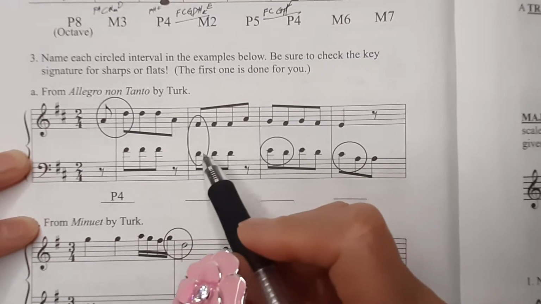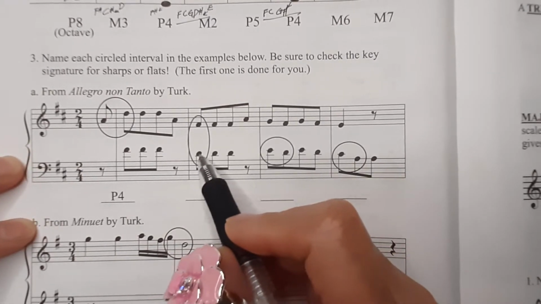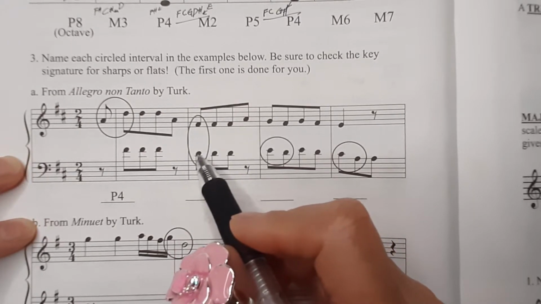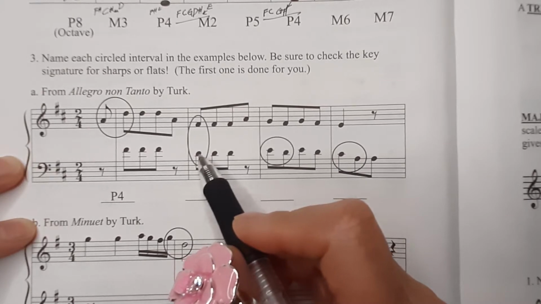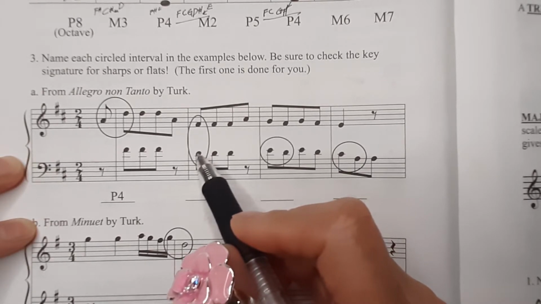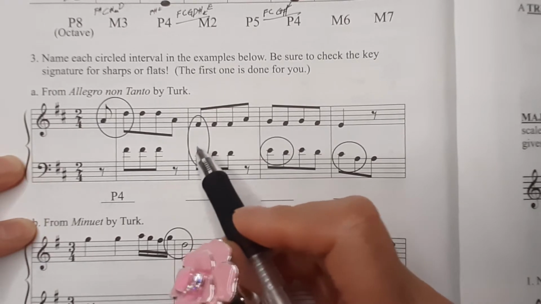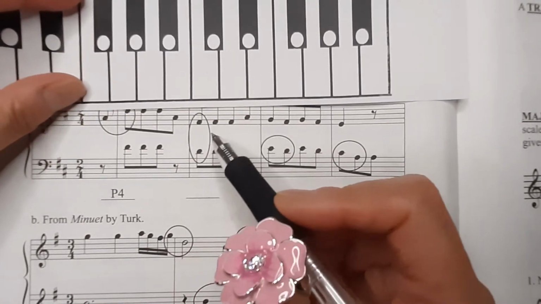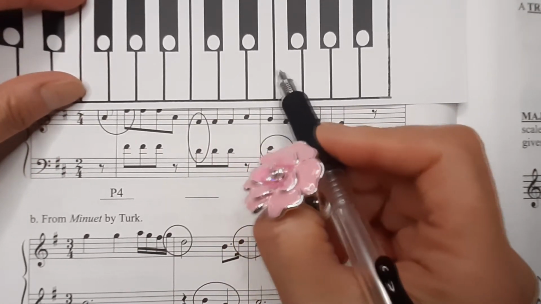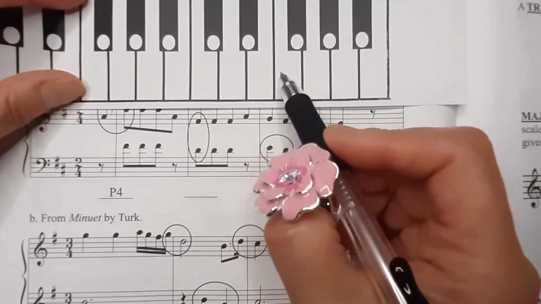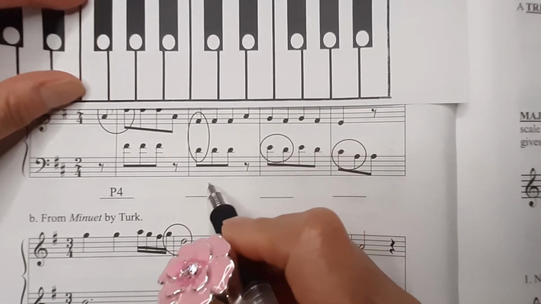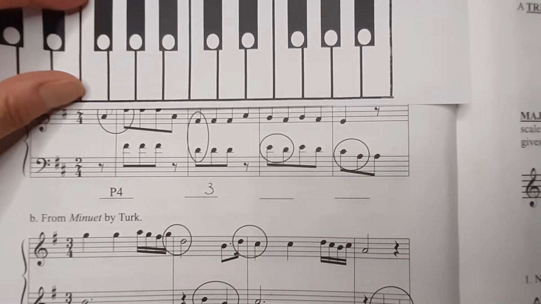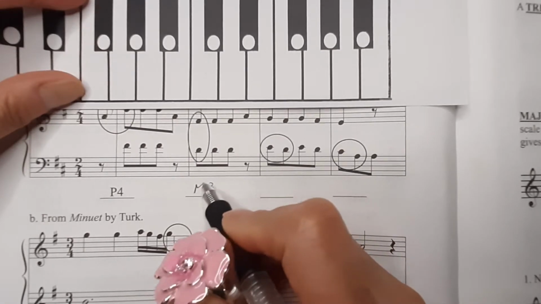All right, let's go ahead and do this now. This is D, and this is F sharp. D to F sharp. How many steps are there? There's D, E, and F. Now never mind the sharps or flats for now, okay? So this is the third. What kind of third is that? Do you call it major or perfect? It is major. So it's a big M.